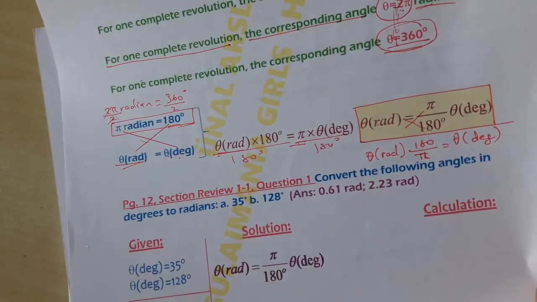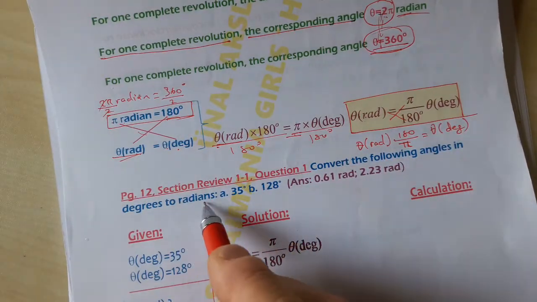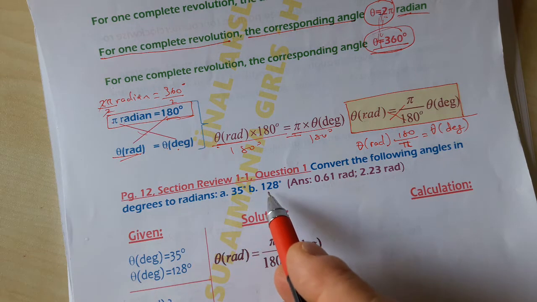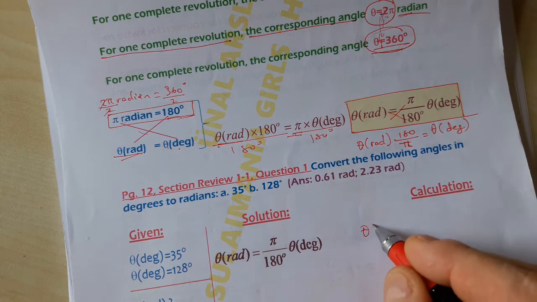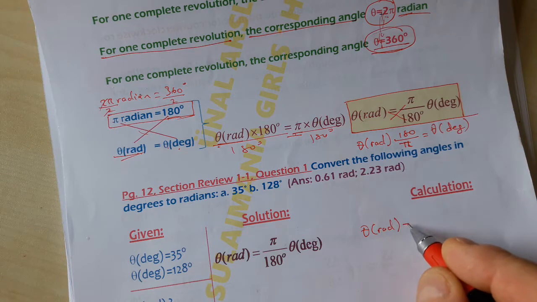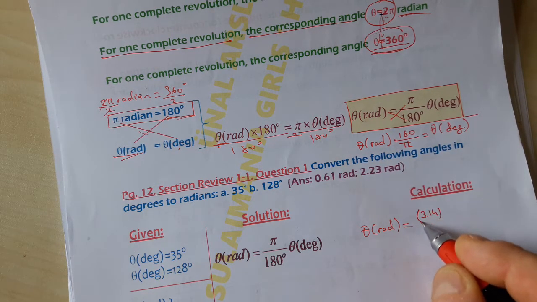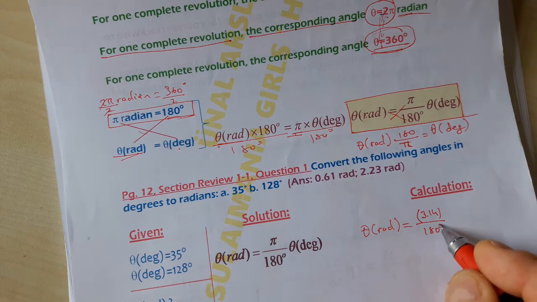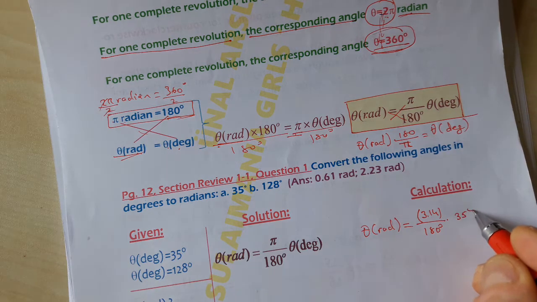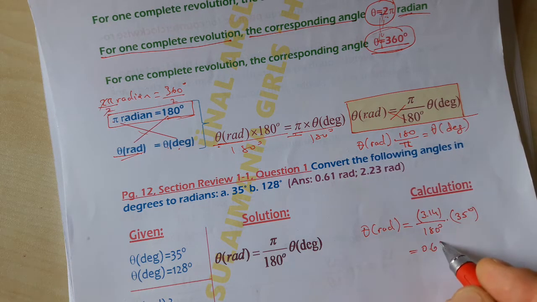Okay, for example, convert the following angles in degrees to radian: 35 degrees and 128 degrees. So simply you write here, angle in radian is equal to pi, which is 3.14, everybody must know this, divided by 180 multiplied by 35 degrees. When you multiply them, the answer is 0.61 radian.